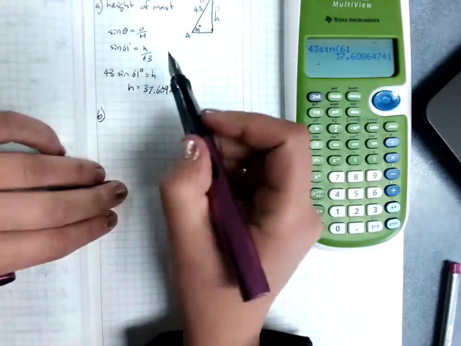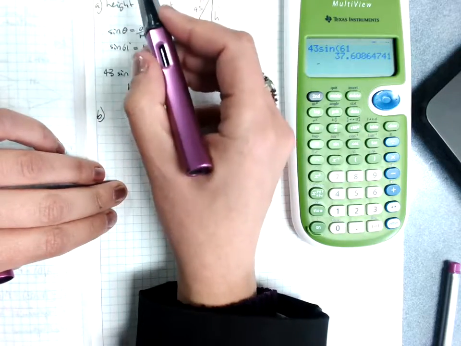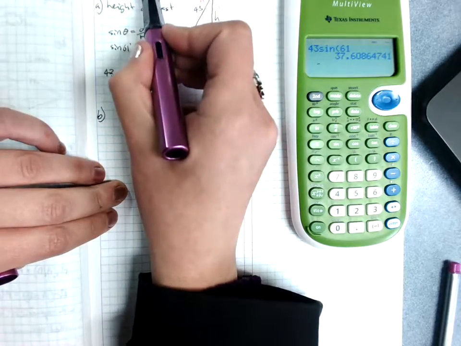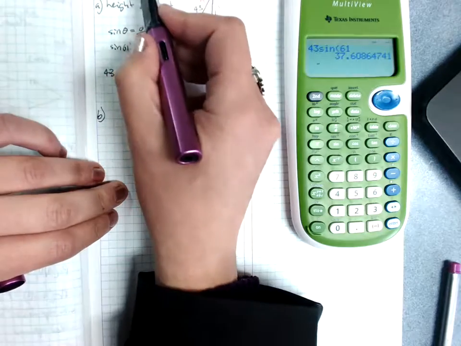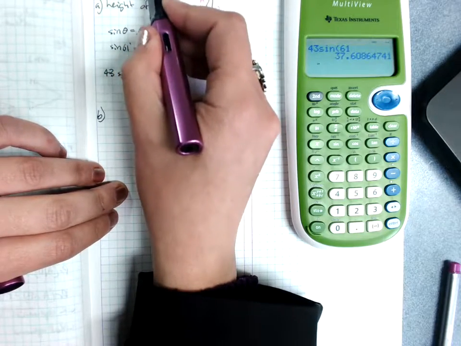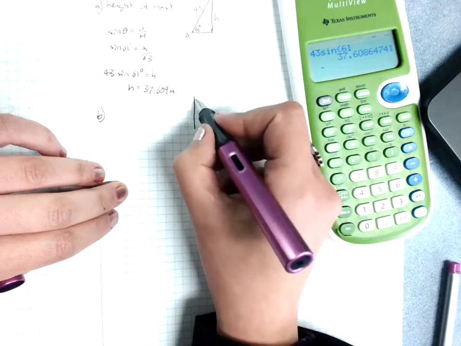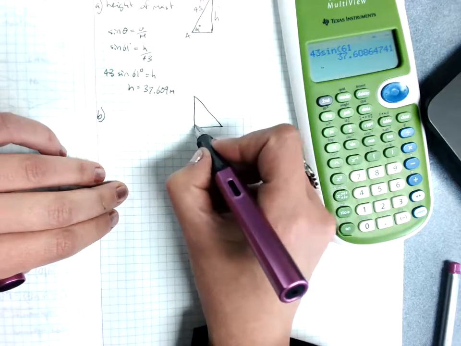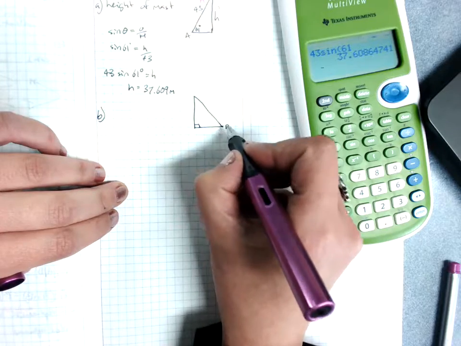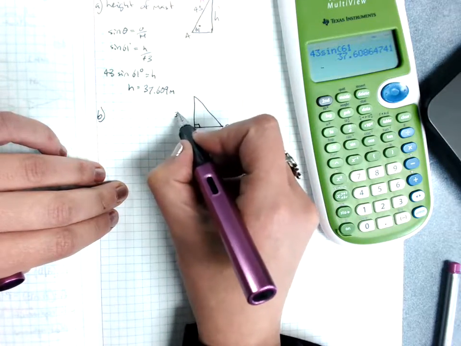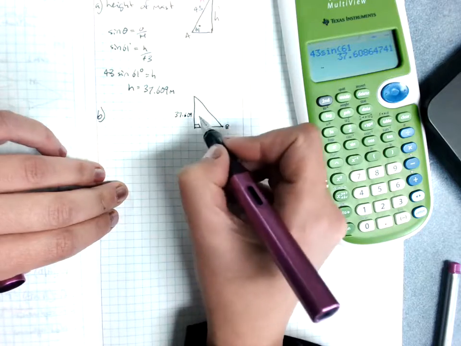Question B wants the angle to the horizontal of the cable going from B, so that means this angle here, so to the horizontal of the cable. We draw our triangle again. We now know that H is 37.609.